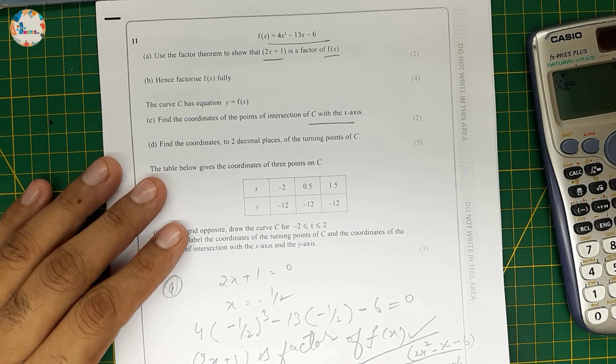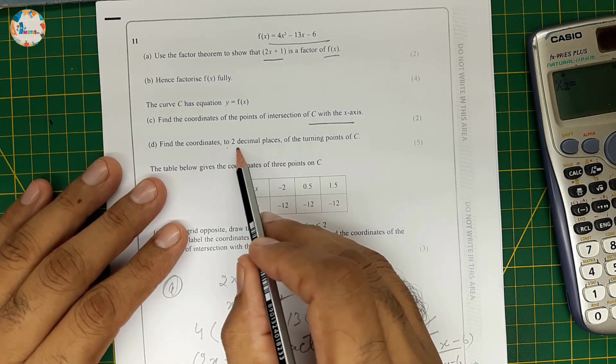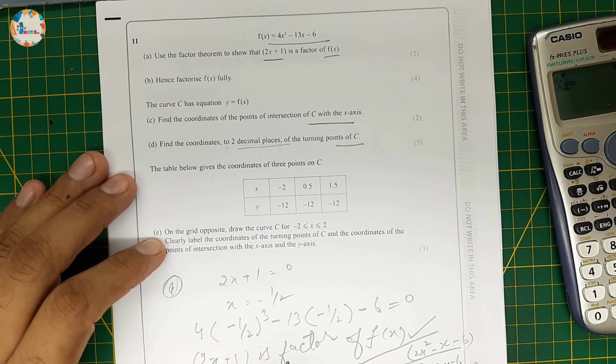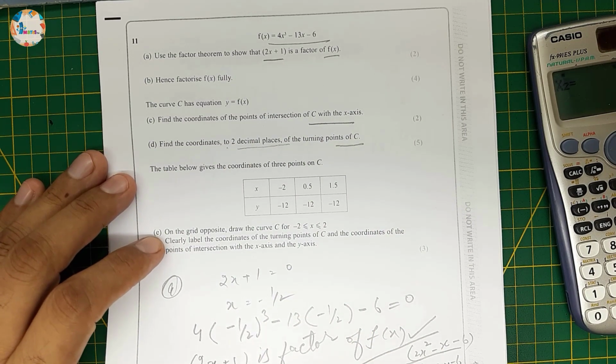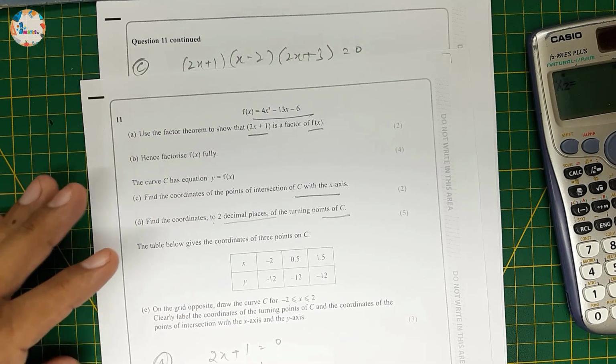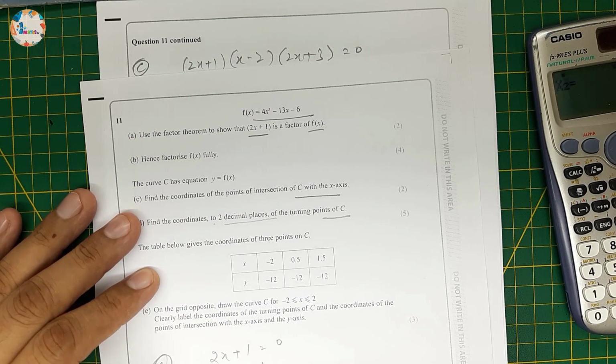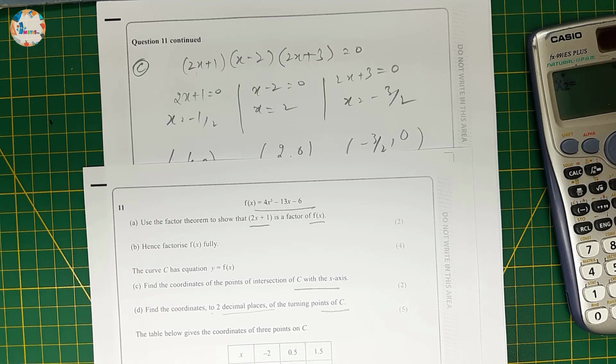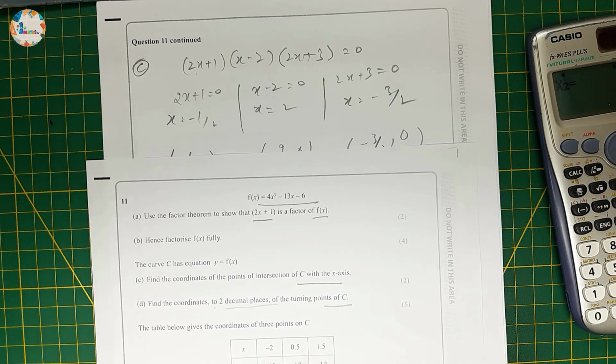D part is find the coordinates to 2 decimal places of the turning points of C. For the coordinates of the turning points, we will take the equation and put the derivative equal to 0.